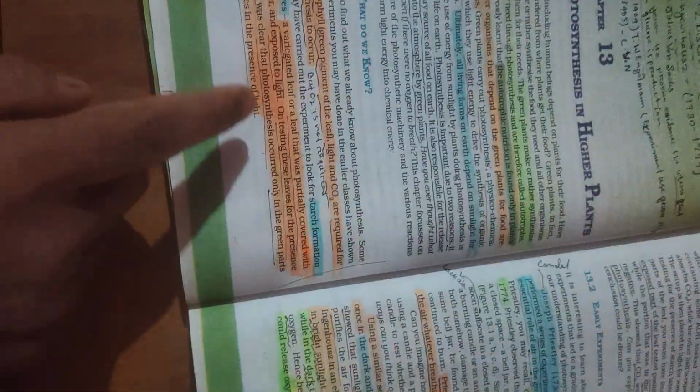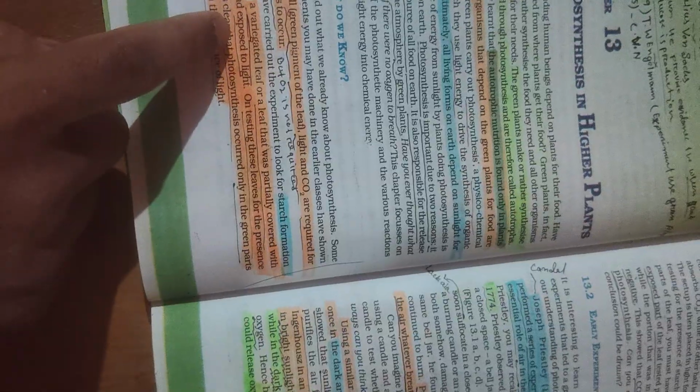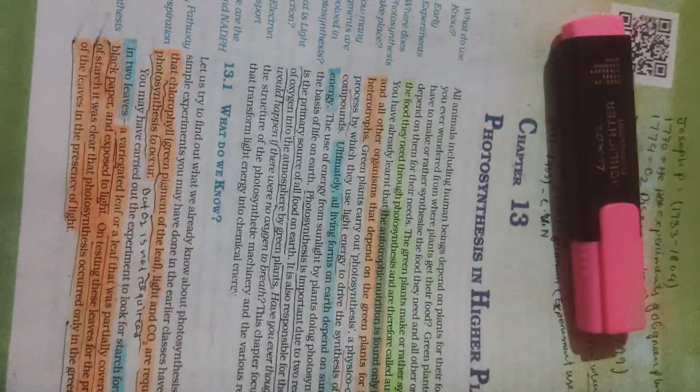After that we expose it to light. Exposed to light means you put it in light.